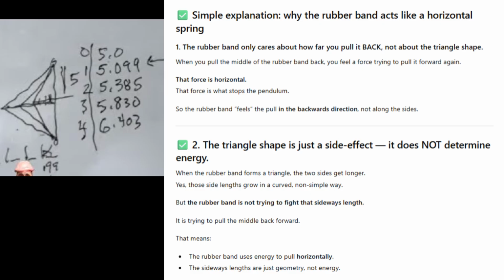When the rubber band forms a triangle, the 2 sides get longer. Yes, those side lengths grow in a curved, non-simple way, but the rubber band is not trying to fight that sideways length. It is trying to pull the middle back forward. That means the rubber band uses energy to pull horizontally. The sideways lengths are just geometry, not energy.